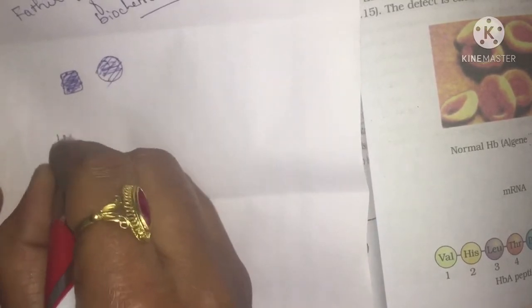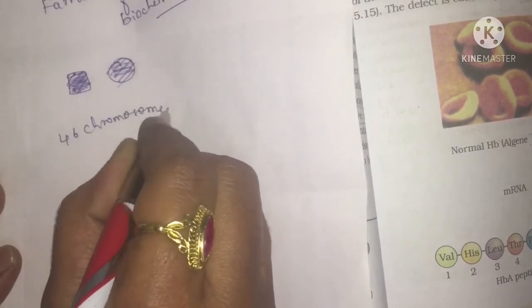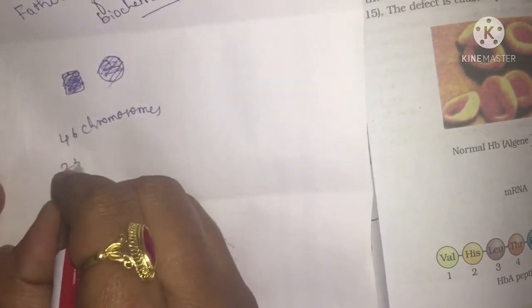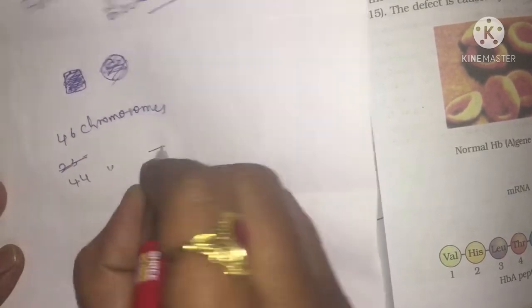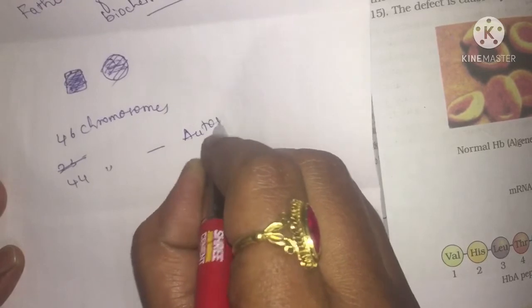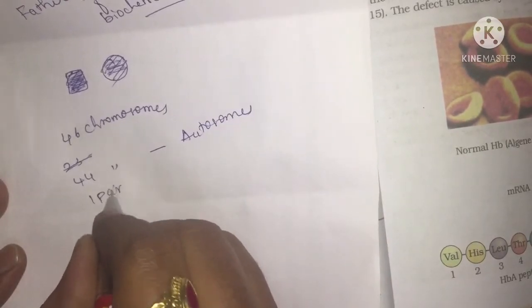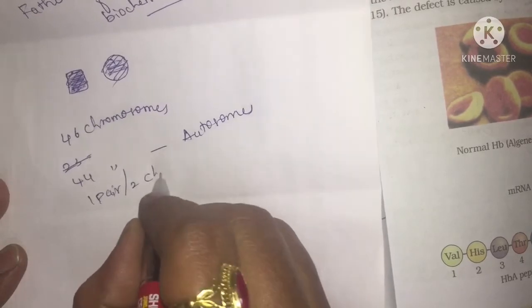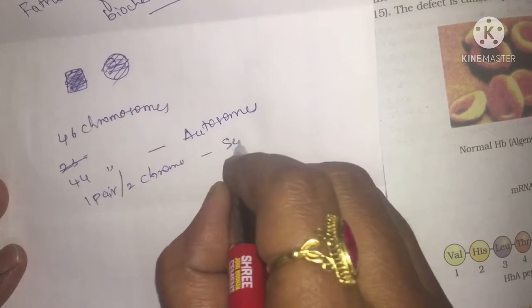Here we have 46 chromosomes. In these 46 chromosomes, 44 chromosomes are autosomes. Only one pair of chromosomes is allosomes. Is it one pair or 2 chromosomes? 2 chromosomes. These are allosomes or sex chromosomes.